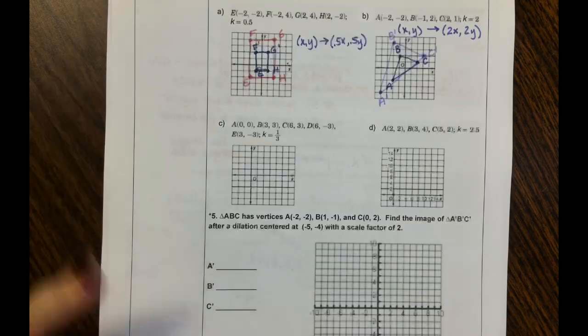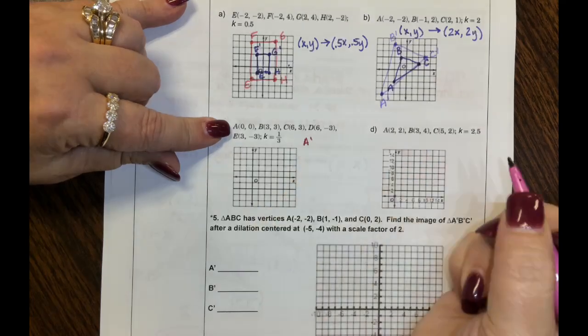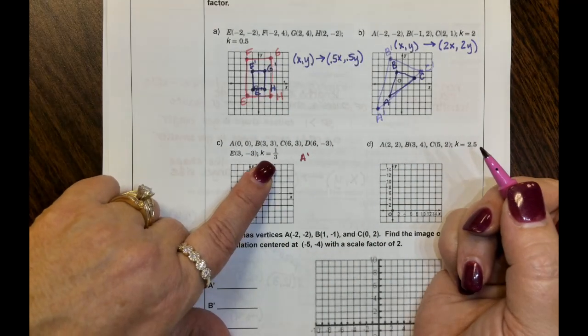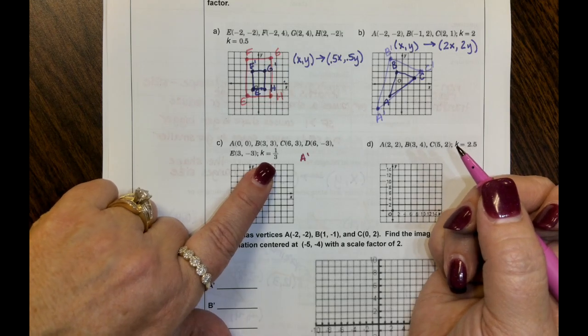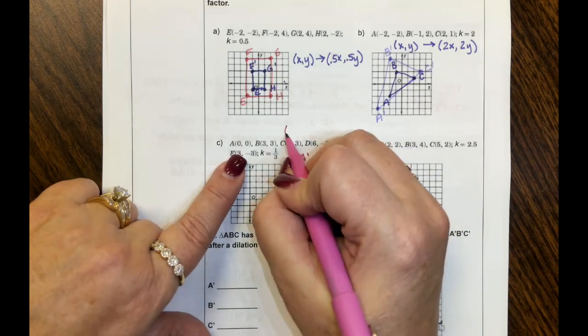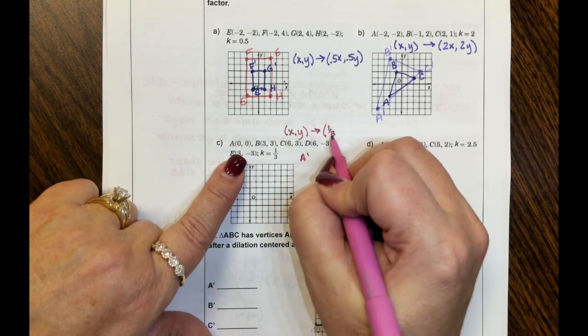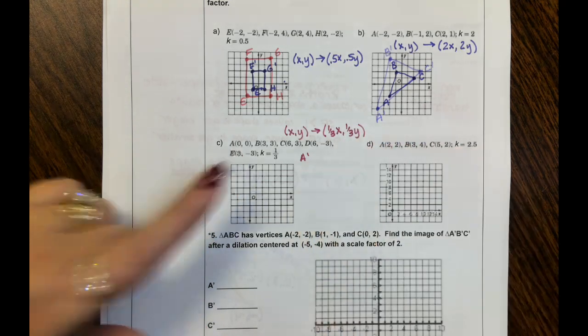Okay? 1/3, so we could do this. If all I want to know is where the new points are going to be, if I am going to shrink, right? My scale factor is 1/3, so it's going to get smaller. It's a reduction. Then we want to take x, y, and we're going to multiply every x and every y by 1/3.